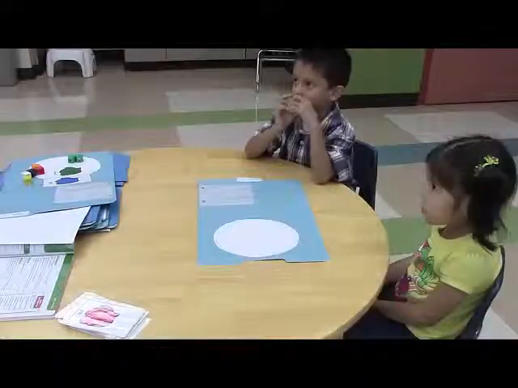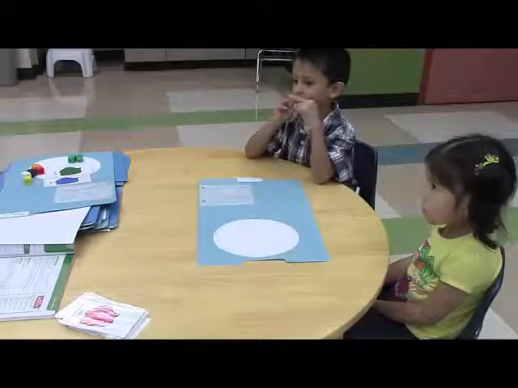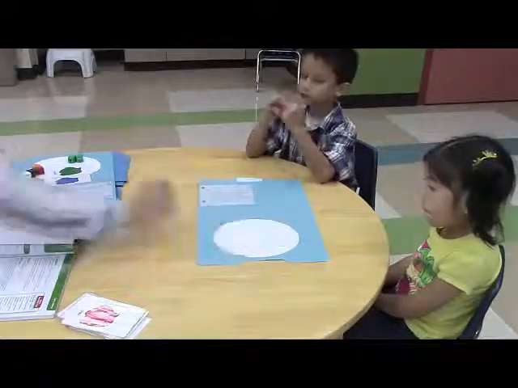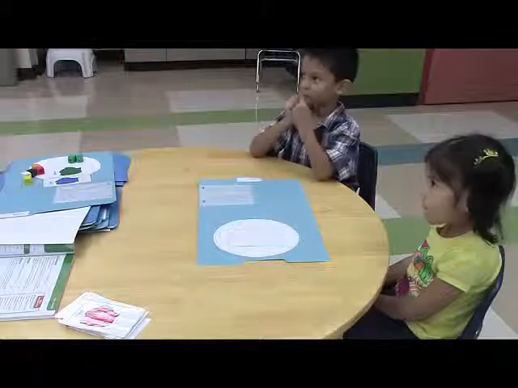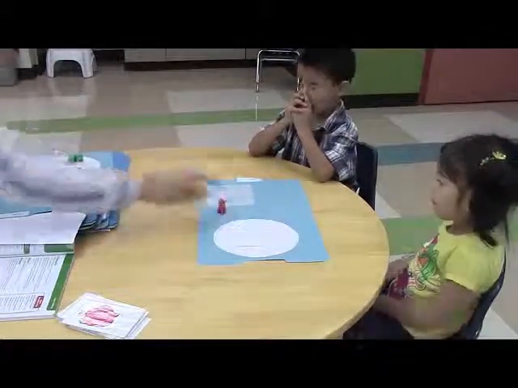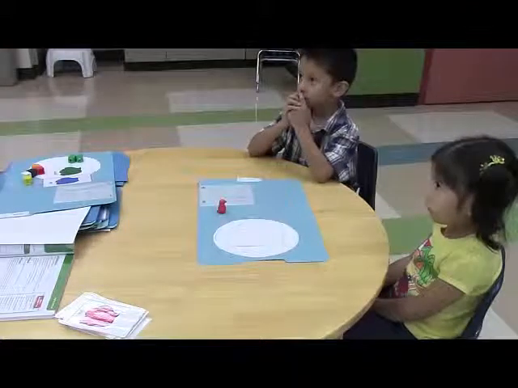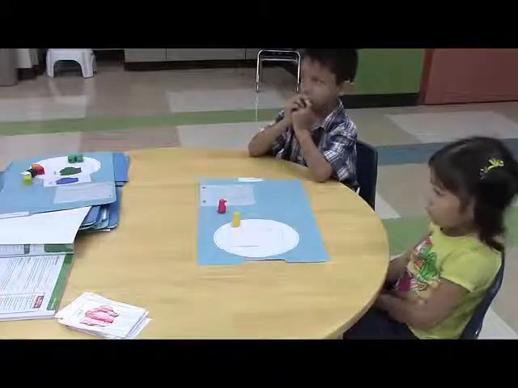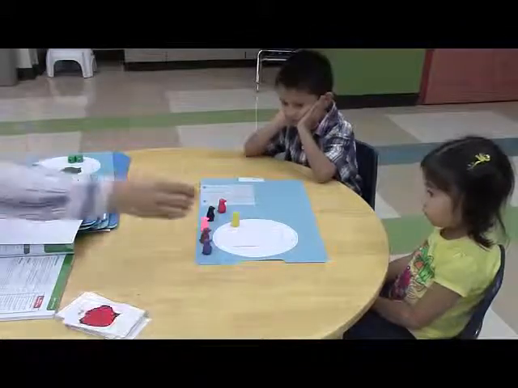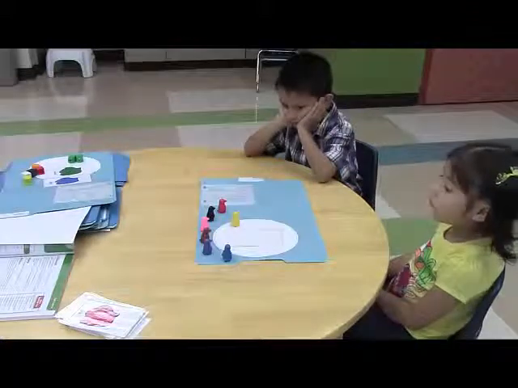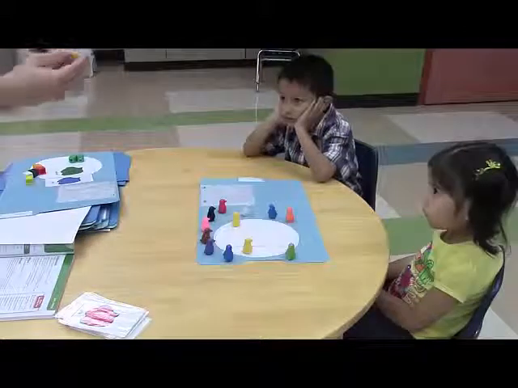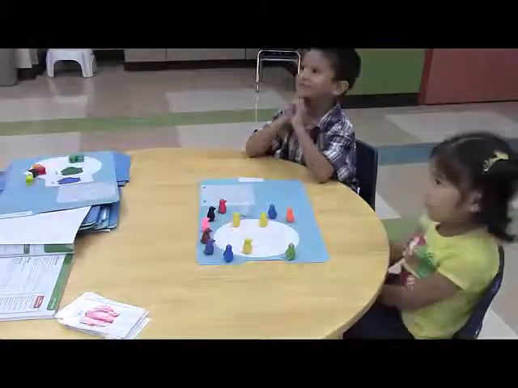As an extended lesson, I'm going to put a card upside down and I will put it in the circle. Now, I will take a penguin and I'm going to put this penguin outside. This penguin inside. This penguin outside the circle. And this outside the circle. This inside the circle. Inside the circle.